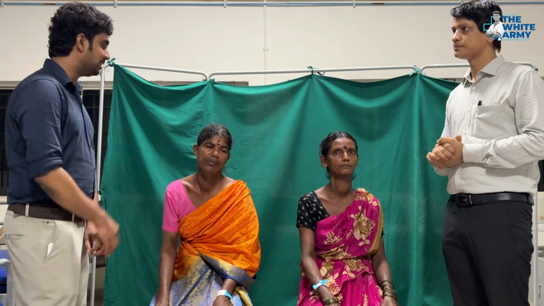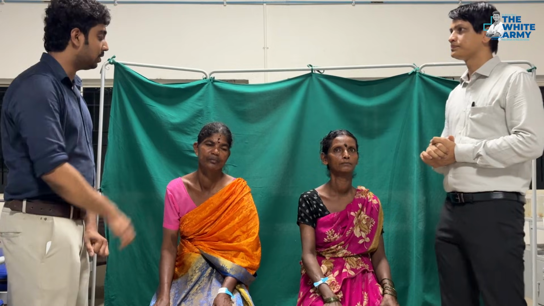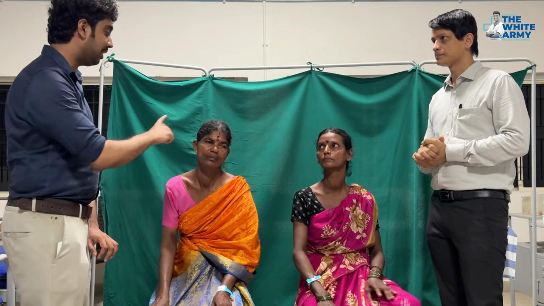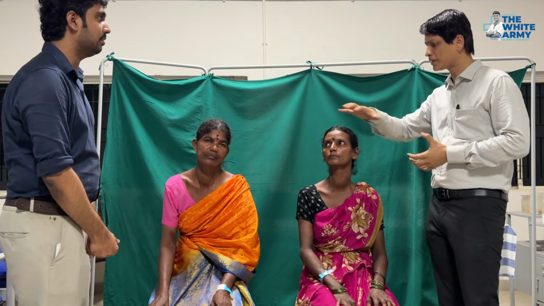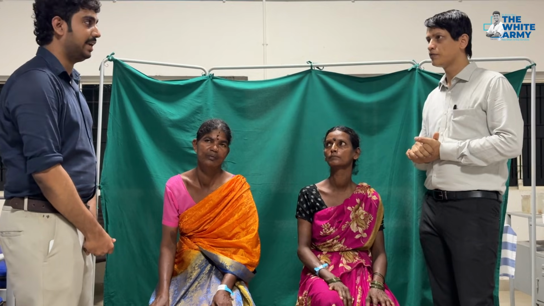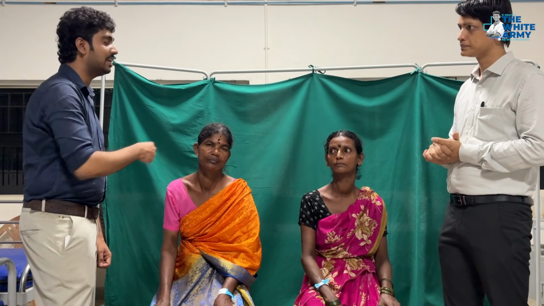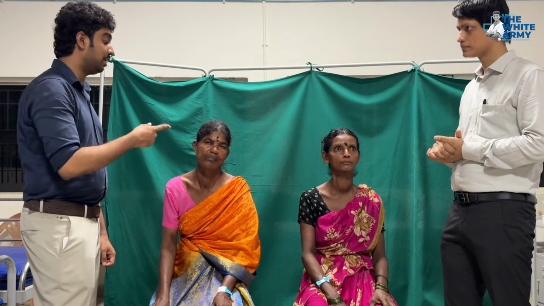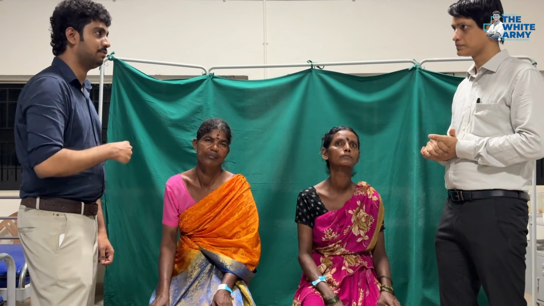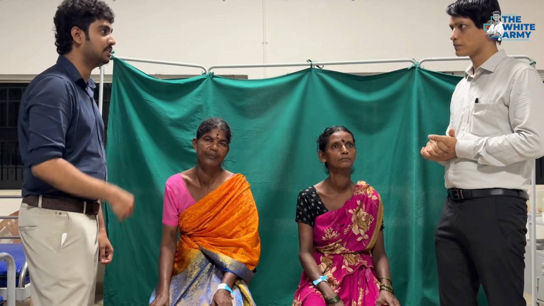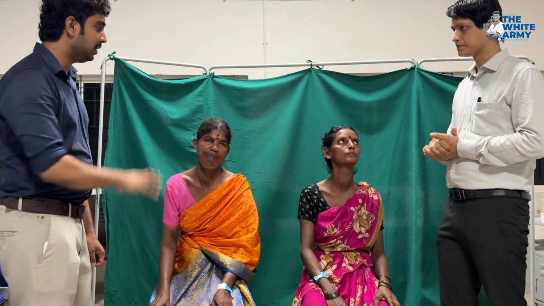And also general condition from head to toe. We should also check for the scalp hair and also the eyebrows. What will happen in hypothyroidism? There will be loss of diffuse hair fall. And one more important thing is the lateral one-third of the eyebrows. In case of hypothyroidism there will be loss of the lateral one-third of the eyebrows, which is called madarosis. Then we look at the face.